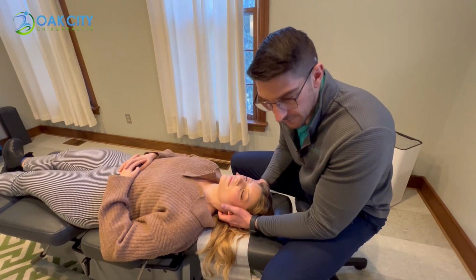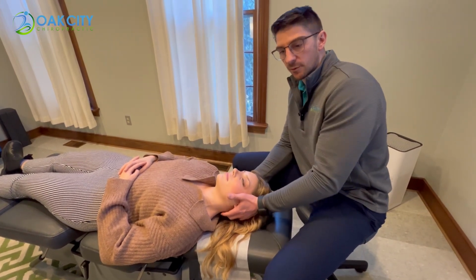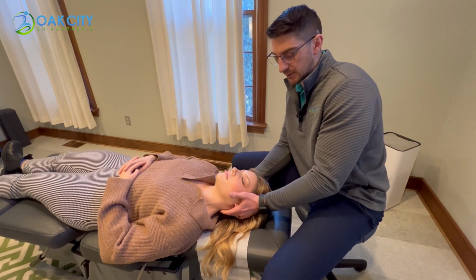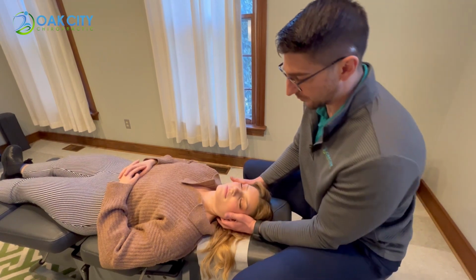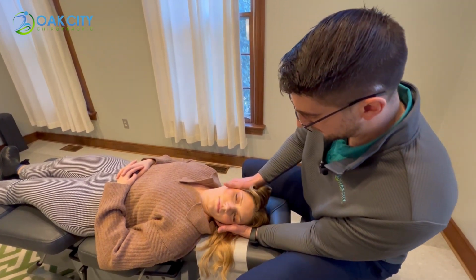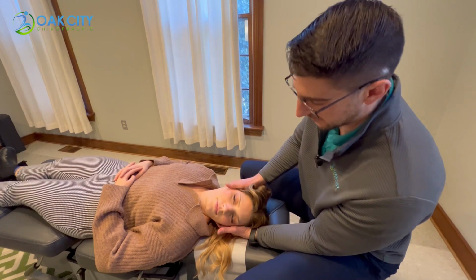Working through patient tolerance. Then we move over into the small stabilizing muscles of the neck, such as the rotatores longus and brevis and the multifidus. We force those to open up. Again, all along, just trying to make sure the patient is comfortable.